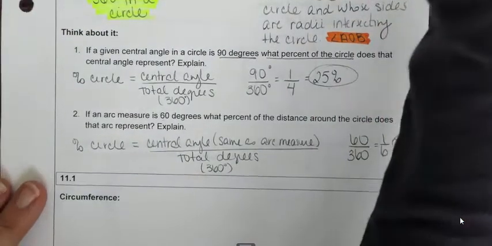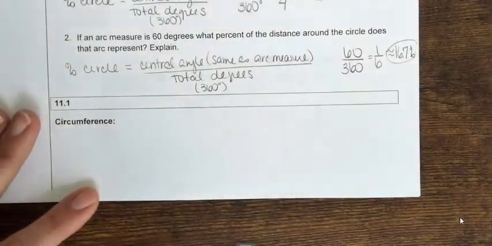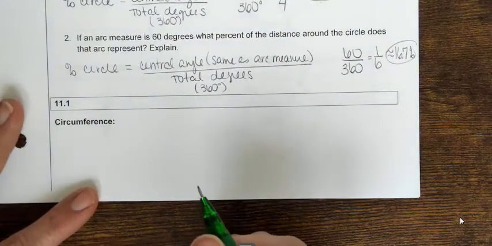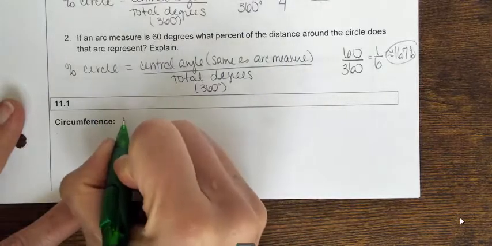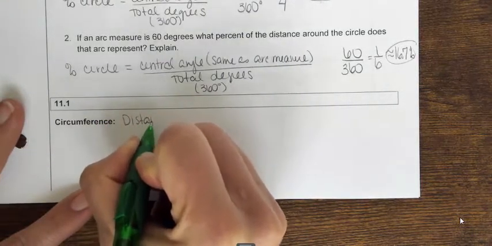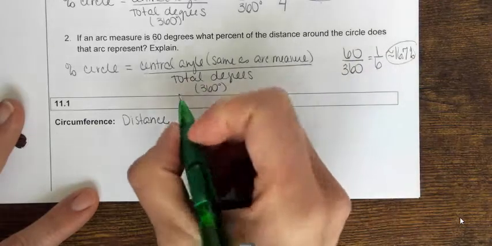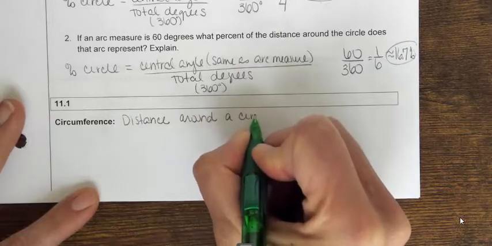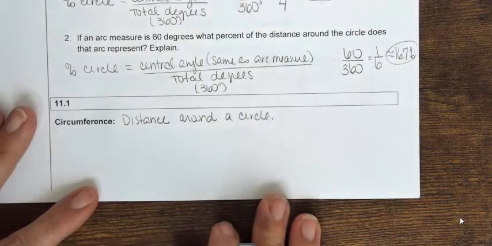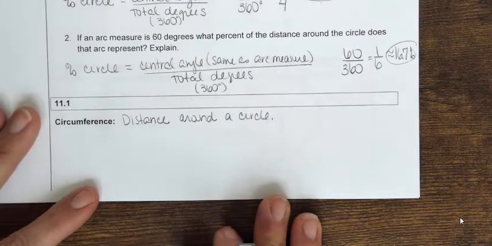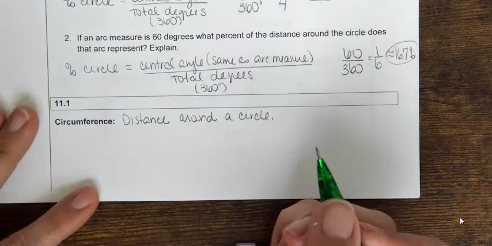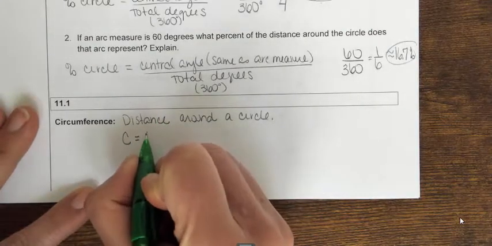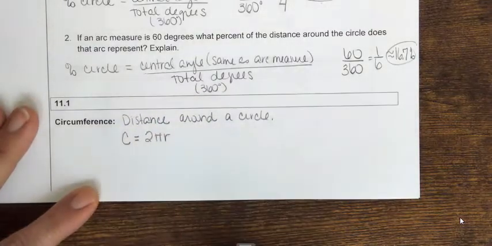Okay, once upon a time, you learned about circumference. Now, circumference is basically the distance around a circle. So it's like the perimeter of a circle. So this is distance around a circle. And there was a formula that you learned for circumference. You learned that circumference would be the same as 2 times pi times r.